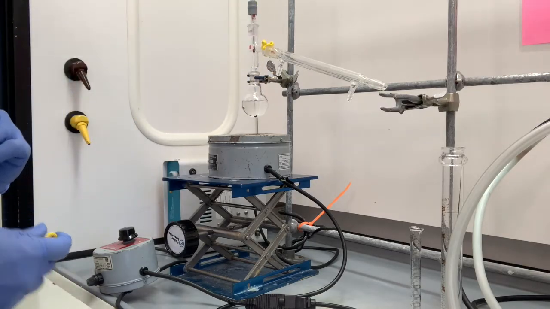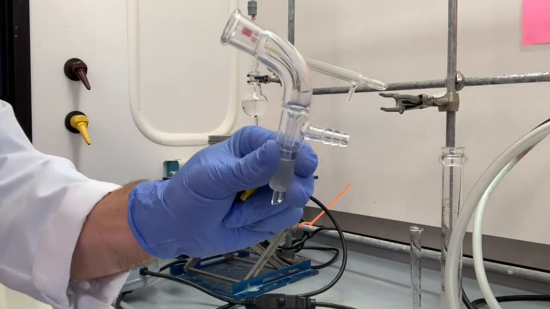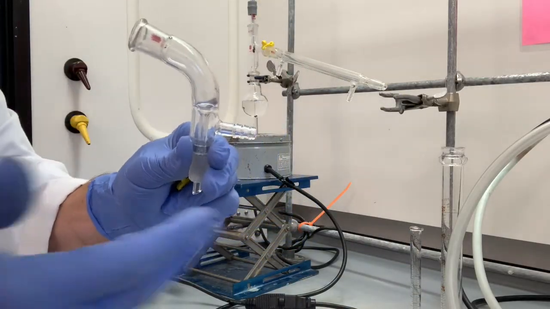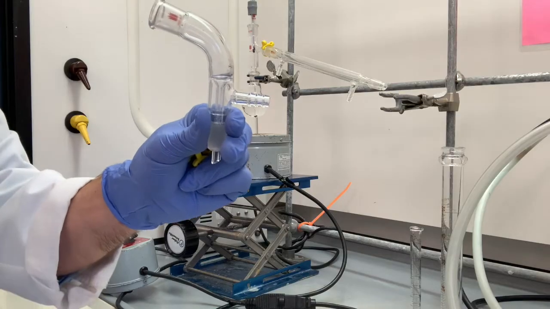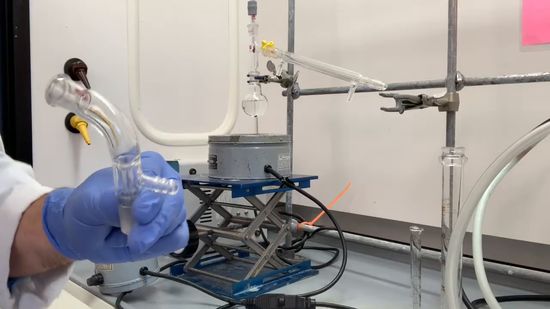But there is a Keck clamp here, and then we're going to put our vacuum adapter. Now, for some distillations, you would want to use vacuum if you have a high boiling point. We don't need to use vacuum today, but we're going to still use this adapter.